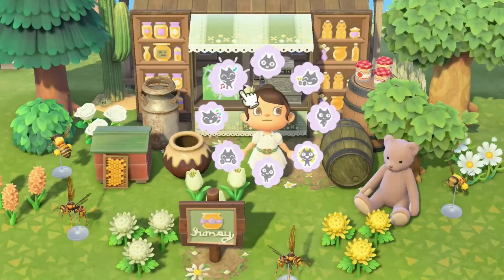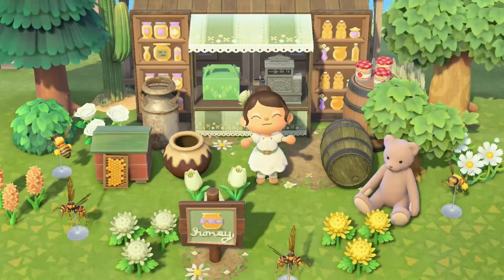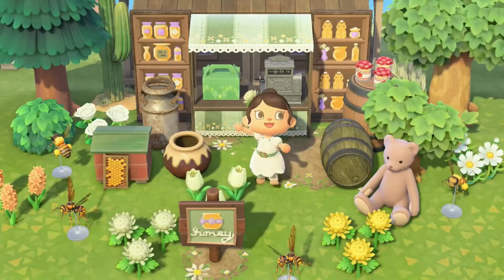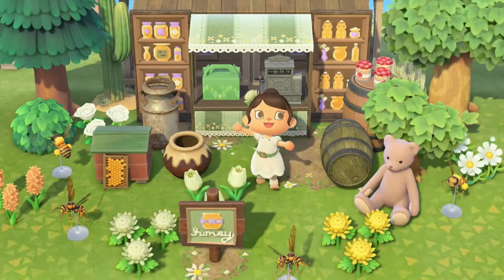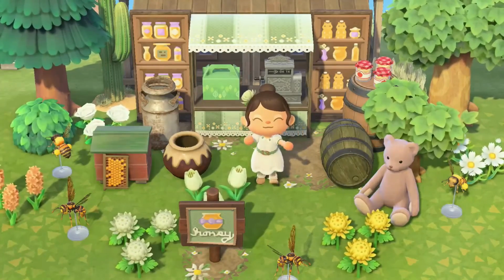Hopefully you guys enjoyed this. I really love it. I think it came out so cute. The little honey bear there selling their little honey wares, and I just think it's adorable.